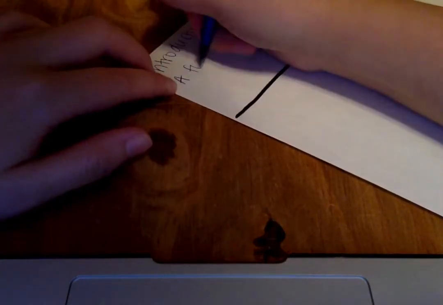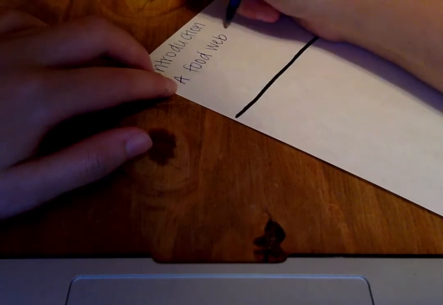So, for introduction, since we are learning about the food web and the different interactions, we are going to put: a food web is made up of many different interactions between the sun, producers, and consumers.